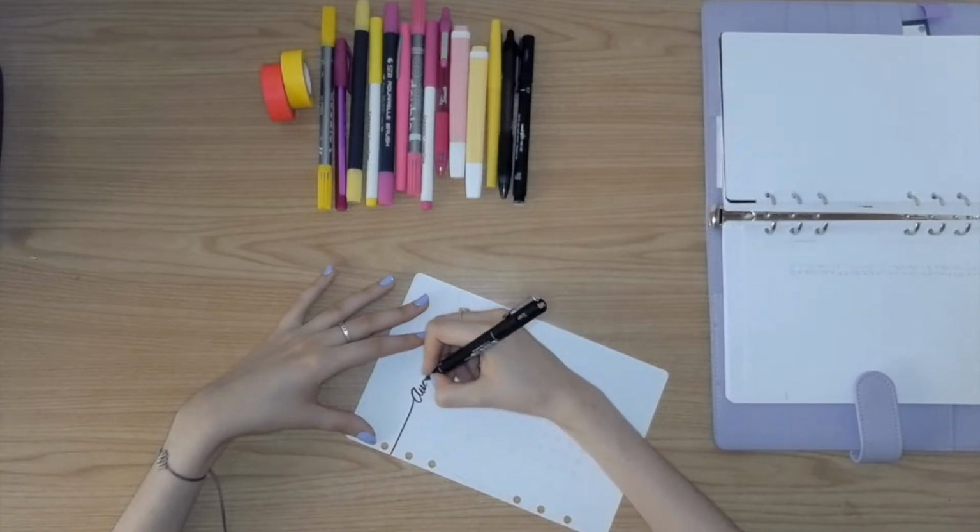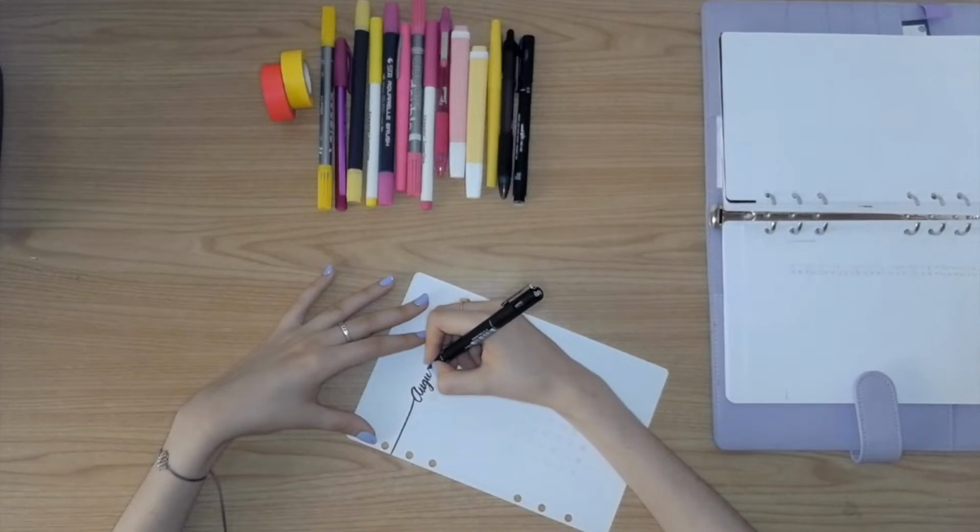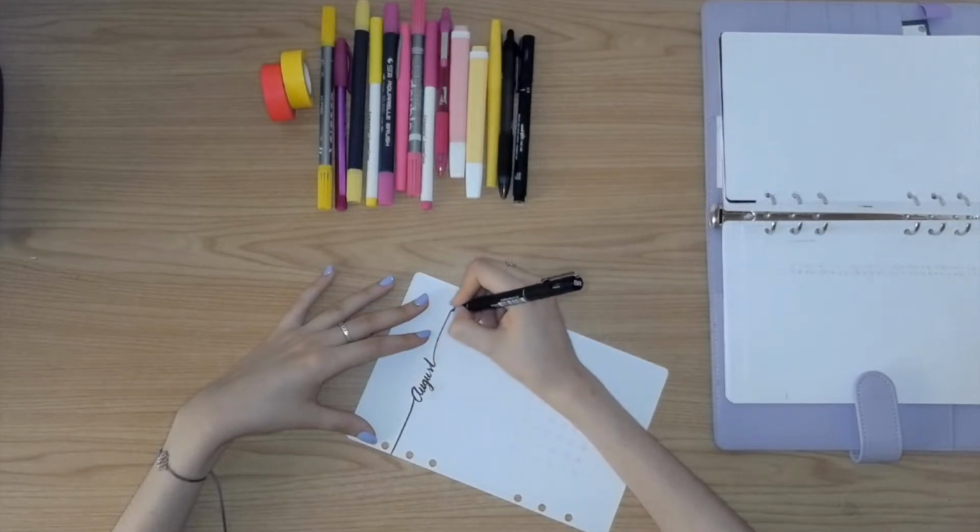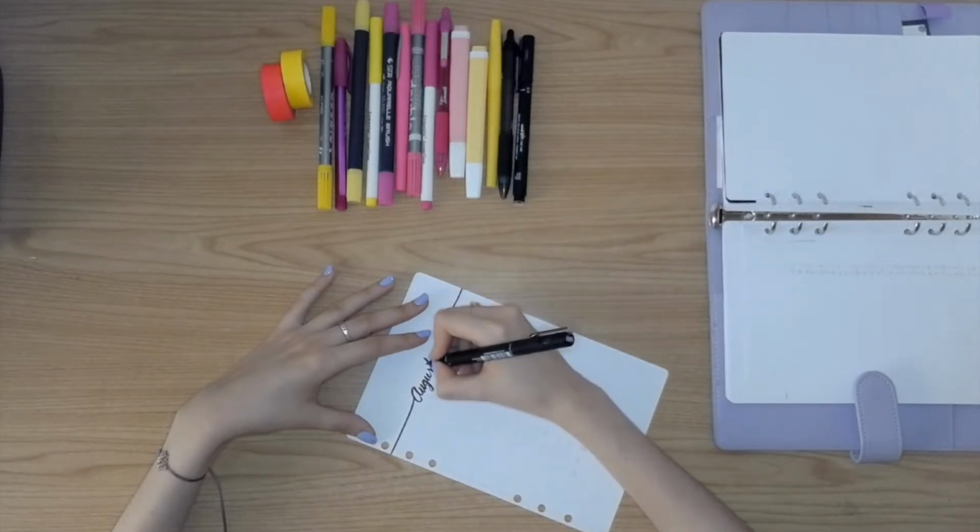So this year I decided to keep my spreads quite minimal, even though from month to month they might look quite similar if not the same, because the less time it takes me, the more likely I am to use them and to set up the following month.